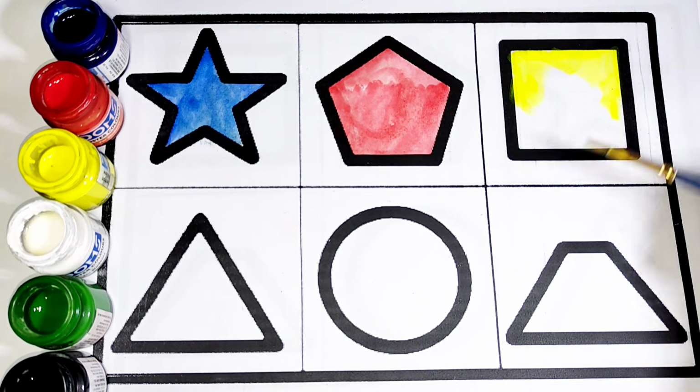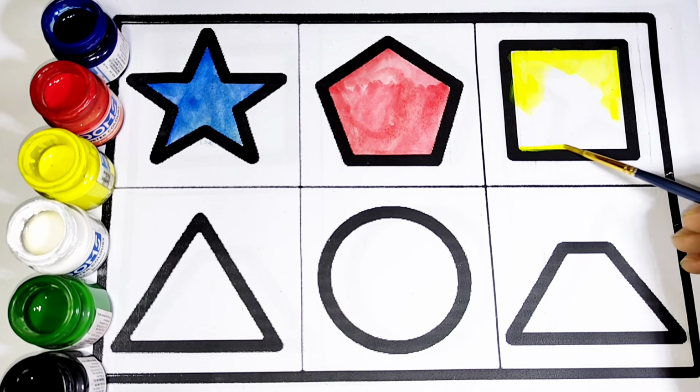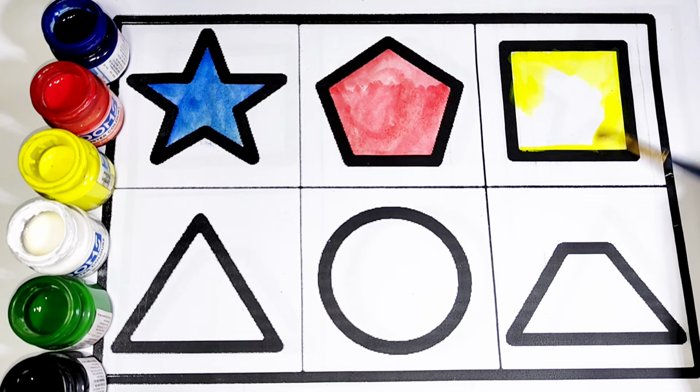Now we're mixing and using the color of yellow. The shape of square.